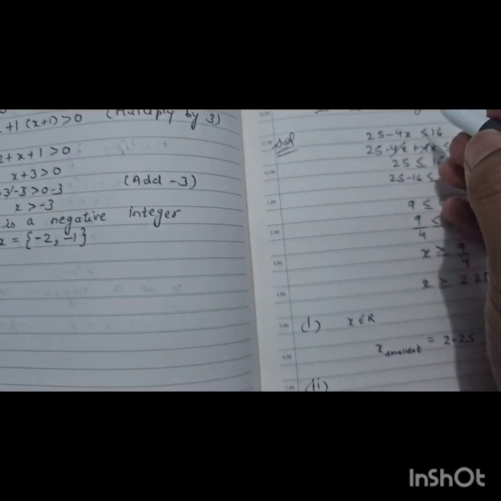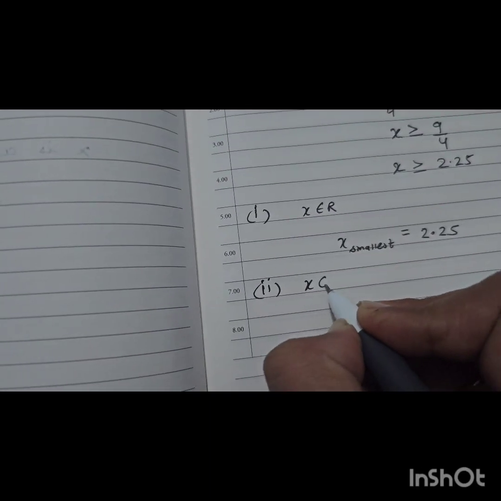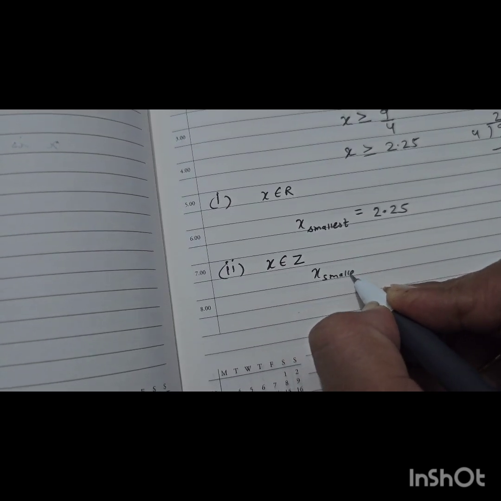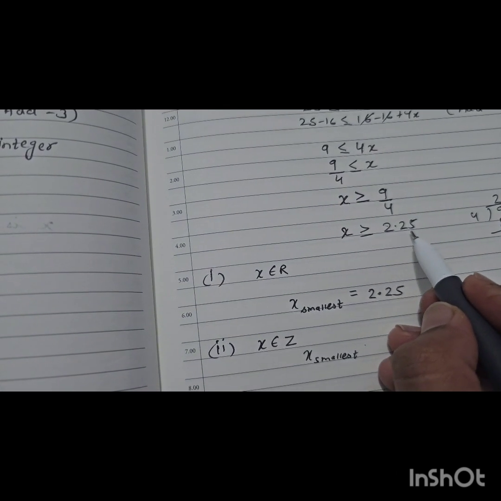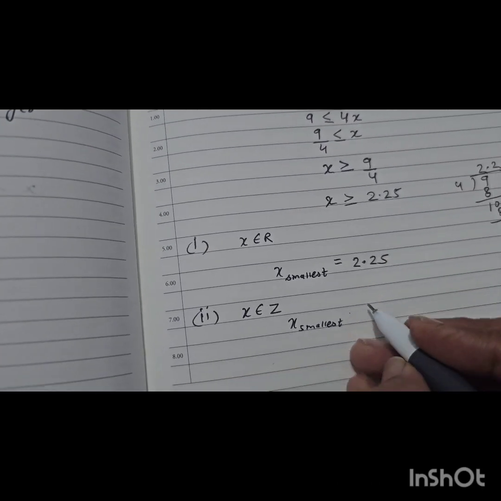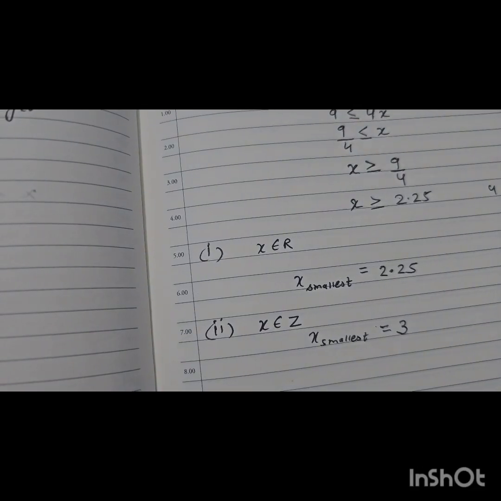Second condition is find the smallest value of x when x is an integer. When x is an integer, so smallest value will be what? X should be greater than equal to 2.25, so smallest value will be 3. Next integer will be 3.